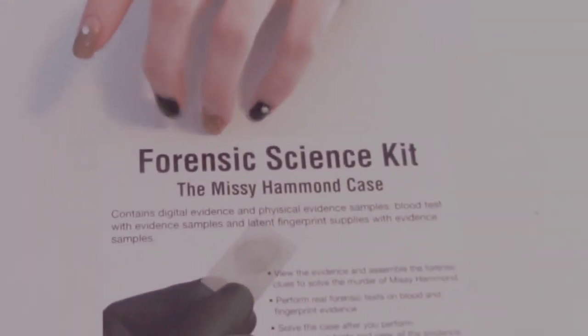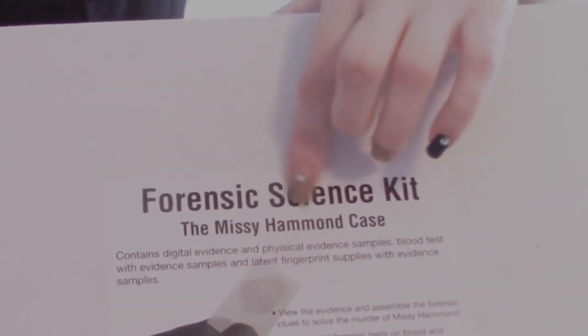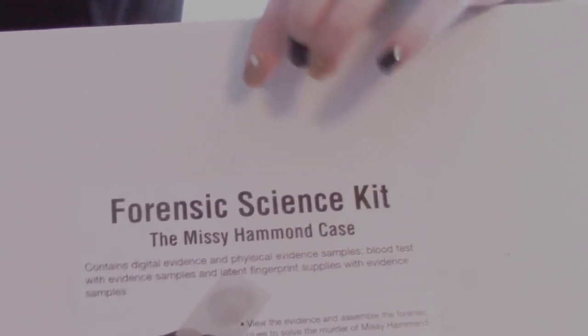So for a low monthly membership fee, we receive all of our evidence in a timely manner. Now, today they have sent us evidence from the Missy Hammond case. So we're going to find out who Missy Hammond was and analyze the evidence that pertains to the crime that occurred against her.